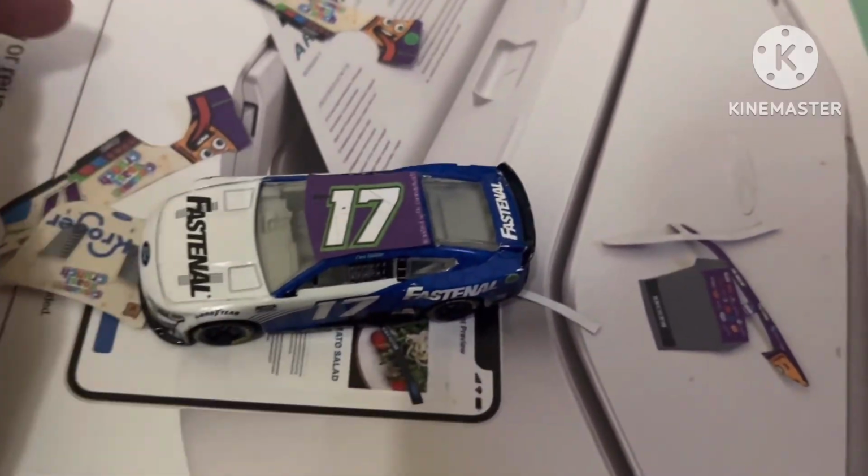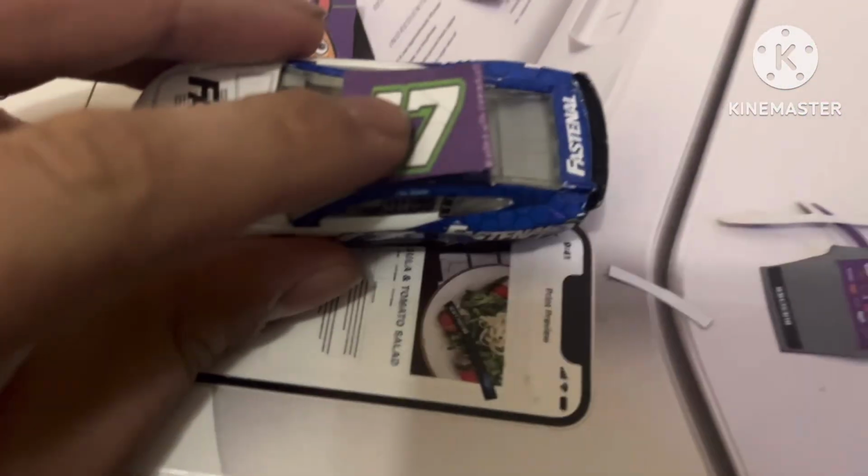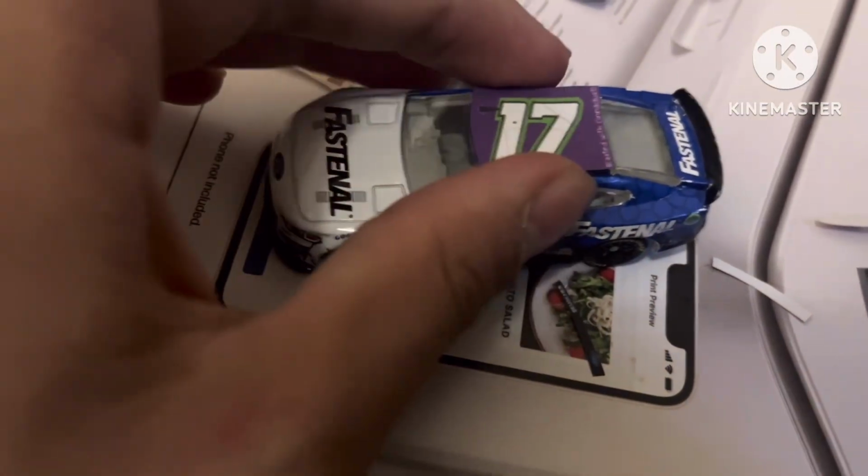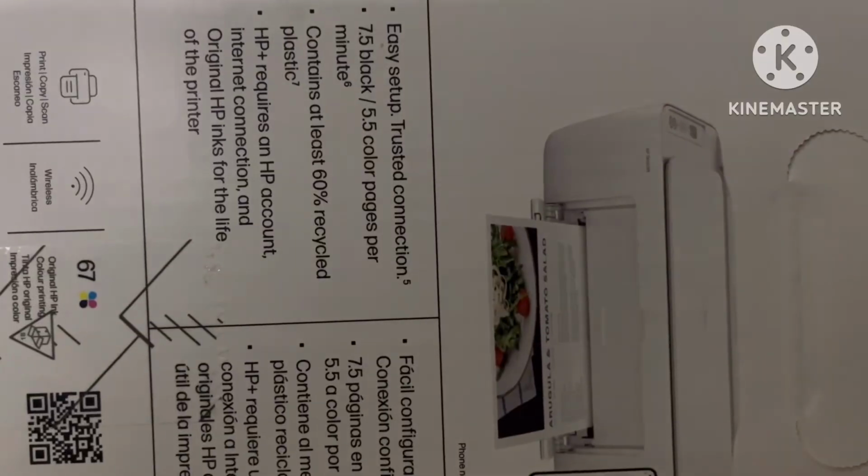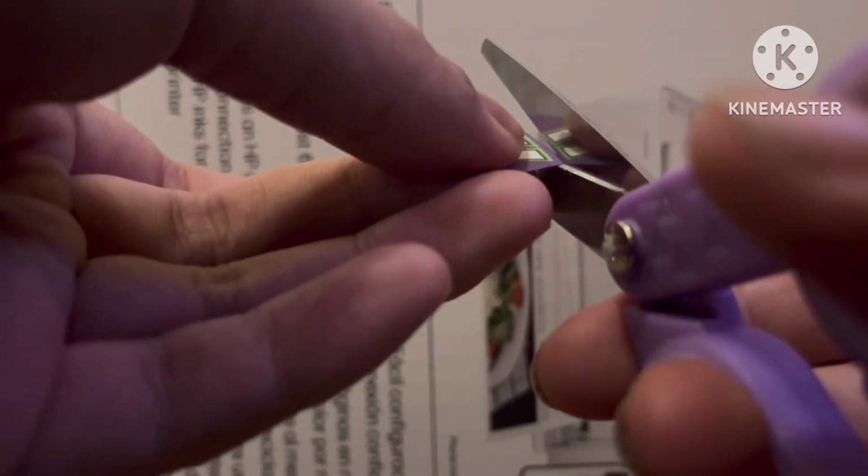Alright, so I got the A, B, and C pillars all cut out, but I was going to say, the roof right here for this guy is a bit too big. So, what I like to do with the roof is that I like to trim it down to where it can fit. So, let me just do this real quick. So I like to trim it down like that. Do the same for the other side.